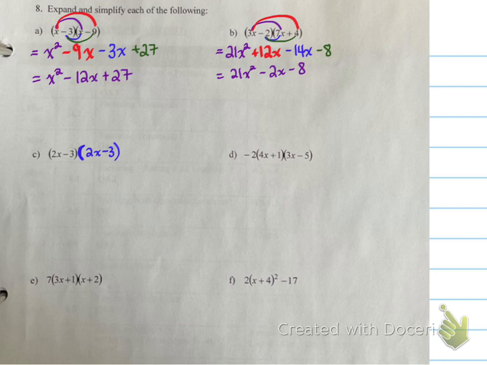That is 2x times 2x, which is 4x squared. 2x times minus 3, which is minus 6x. Minus 3 times 2x is going to be minus 6x, and minus 3.